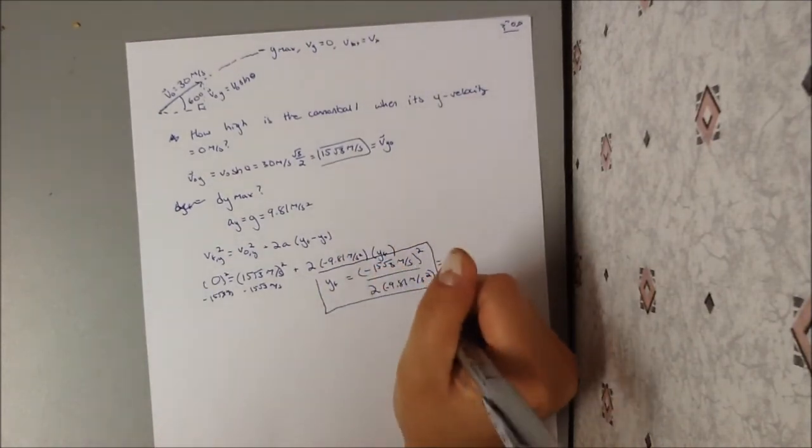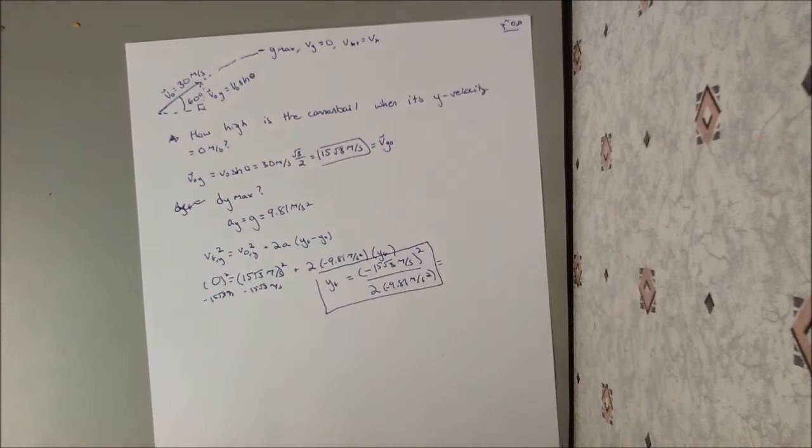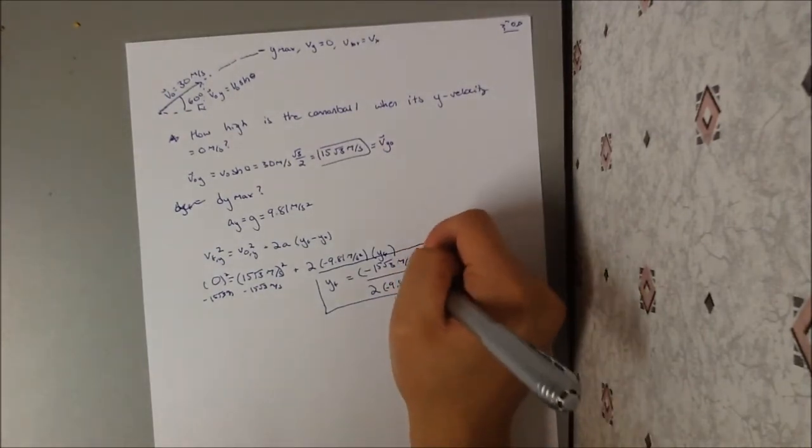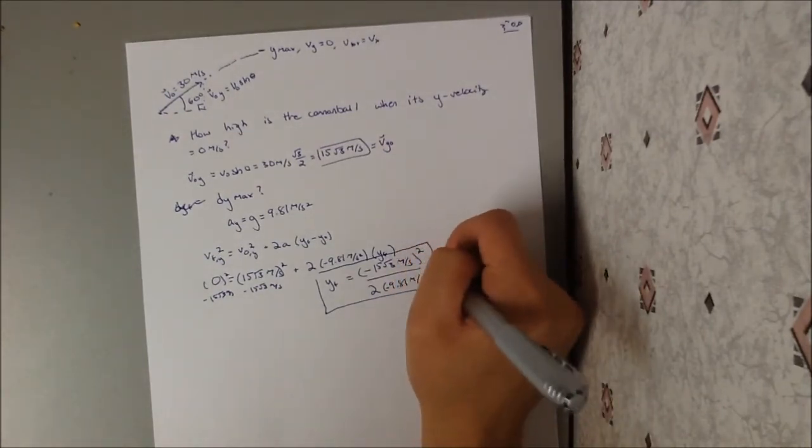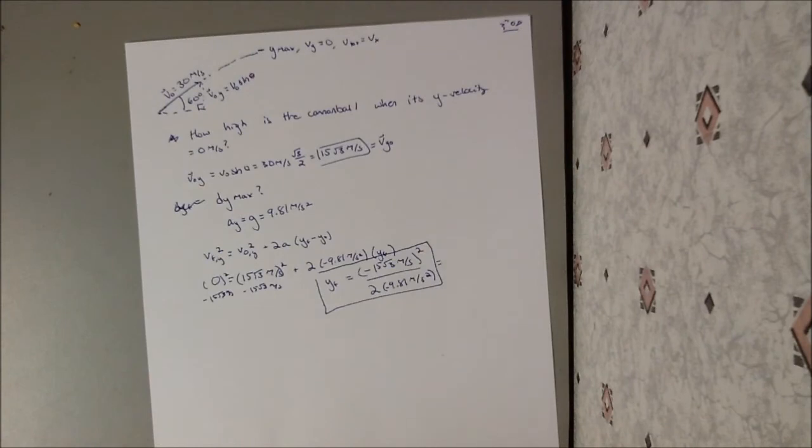But I do want you to notice that the units here work, because we have meters squared divided by meters, so you get meters. Seconds squared divided by seconds squared, they cancel. So you will get meters, which means that our units work, which means that we're at least doing it. It's a good check that we're at least in the right direction, if nothing else. Okay, good.